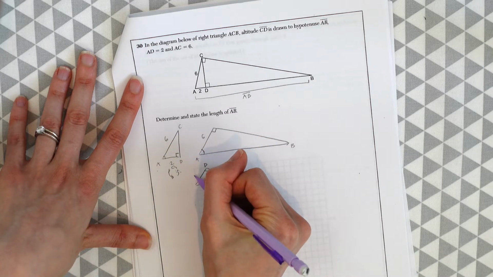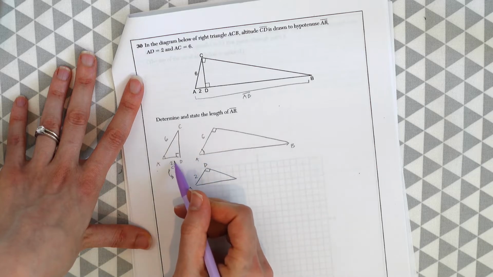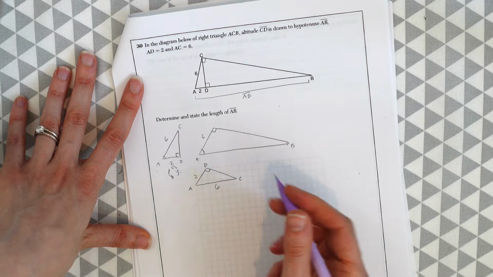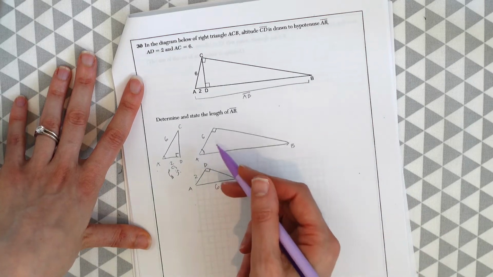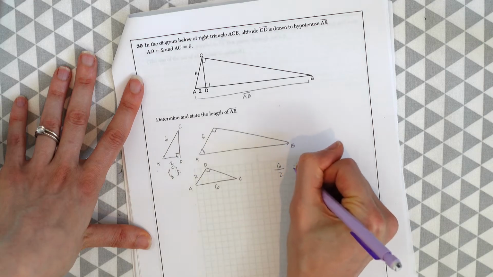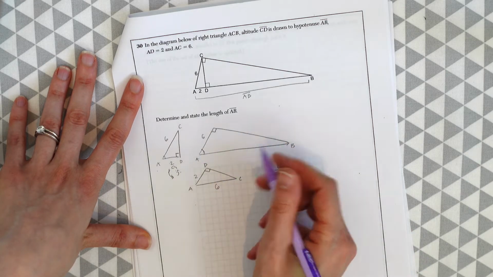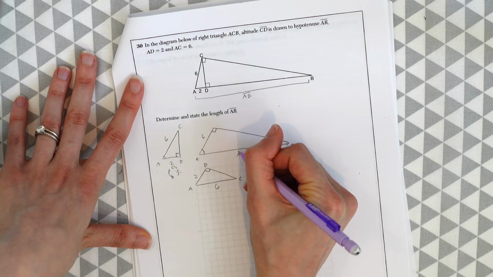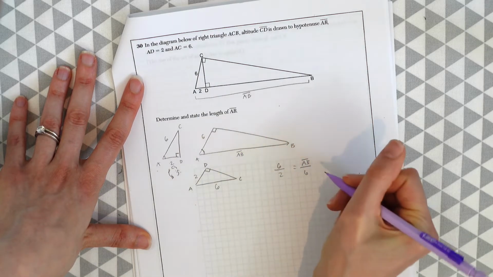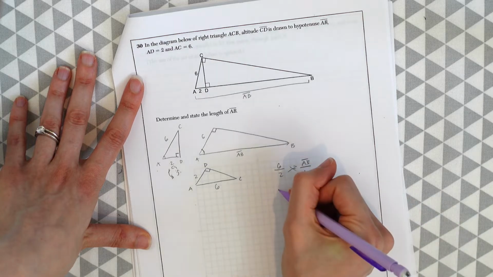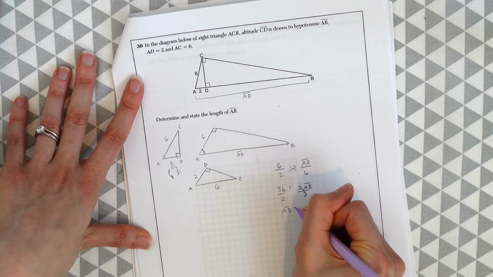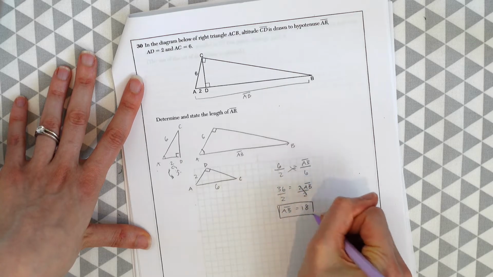The short side has a length of 2, and the long hypotenuse has the length of 6. So now we can make a proportion. Notice we have the short side 6 over 2, and we can set it equal to the unknown AB over 6. And then we could just cross multiply and solve. And we get AB is equal to 18.